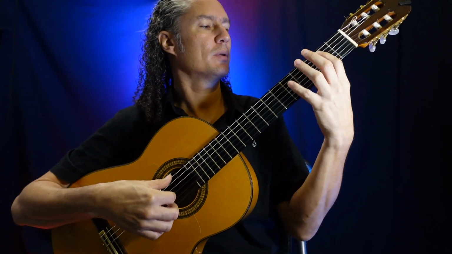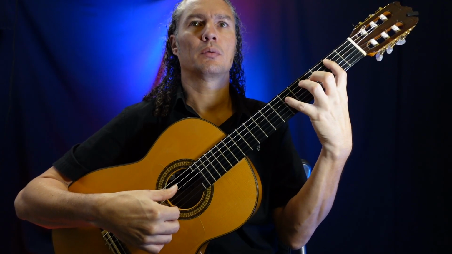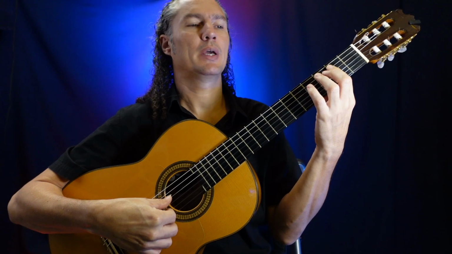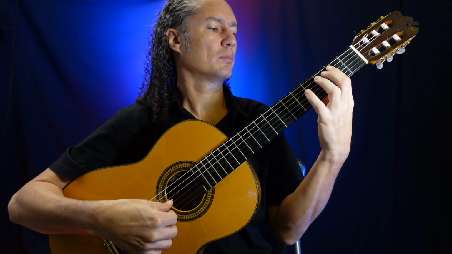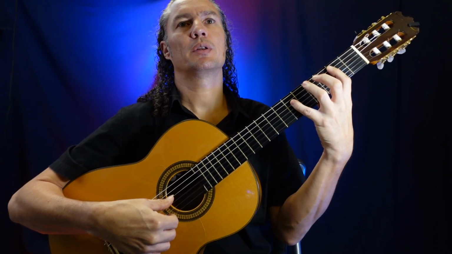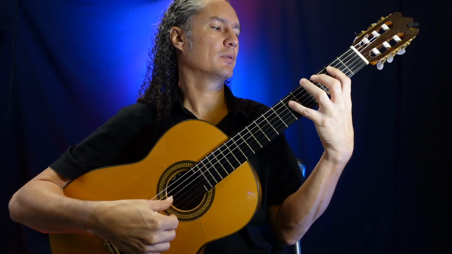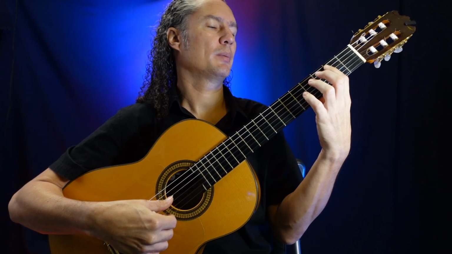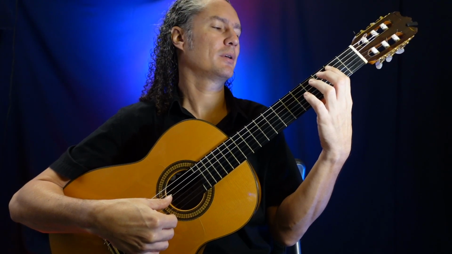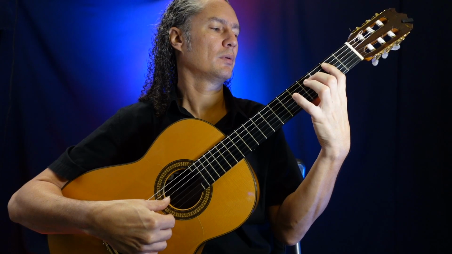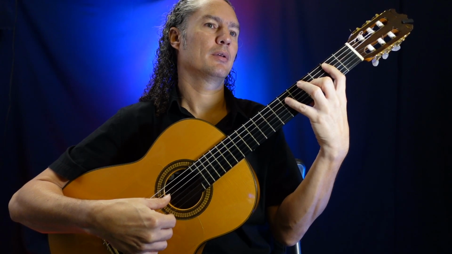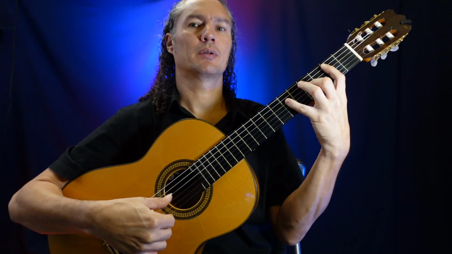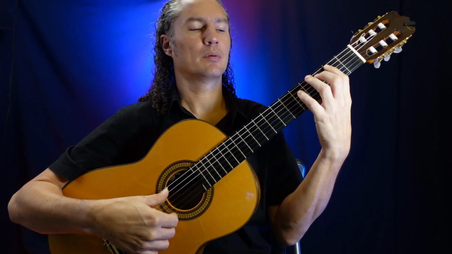And then we have this part. So it's a low E string, 2nd fret on the A string, 2nd fret on the D string, and then to the 6th fret on the D string. And then back to the 2nd fret on the D string. And then the 4th fret on the D string. Hammer onto the 6th fret of the D string.